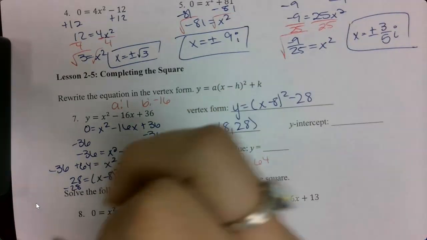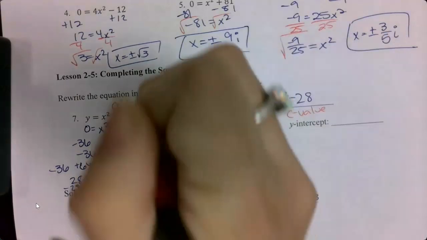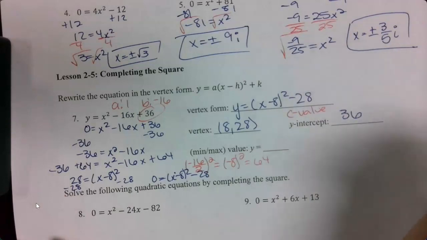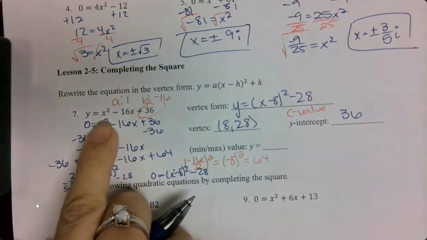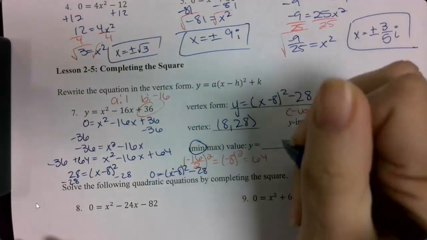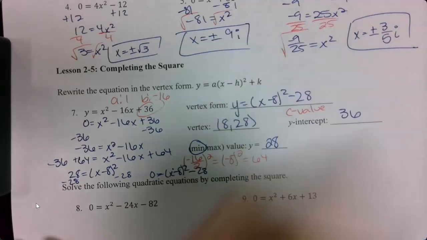And my y-intercept is the c value from my original equation. So that is the 36. This one is positive for my a value, so it opens up. That is going to be a minimum. And my minimum value is the y value of my vertex, which is 28.